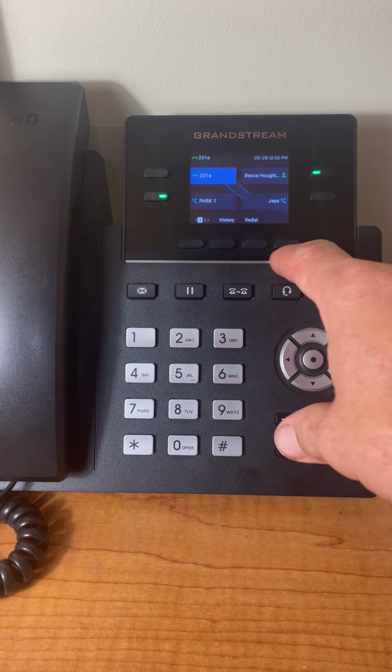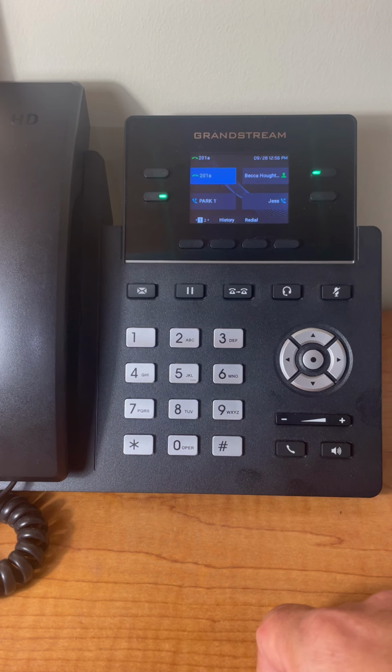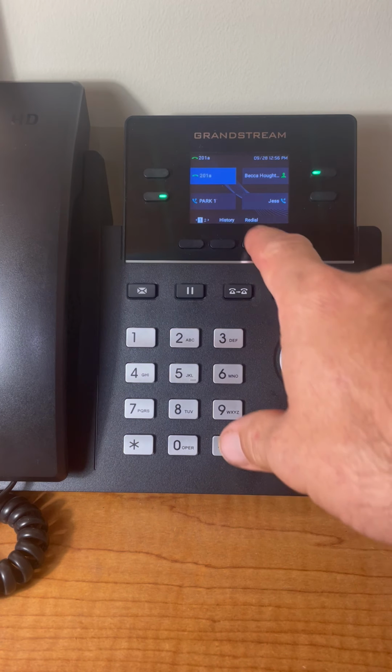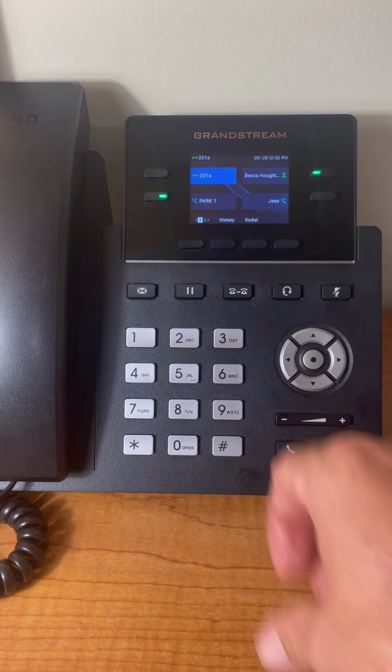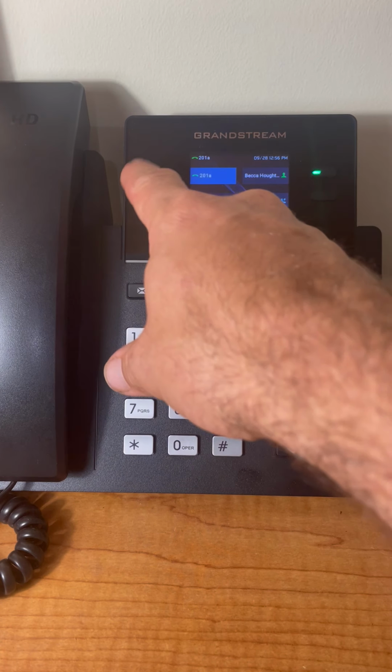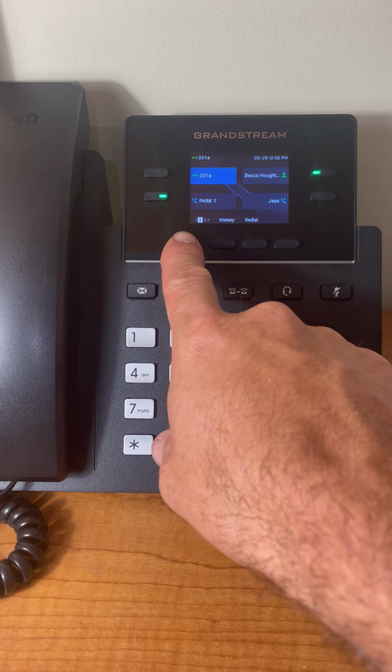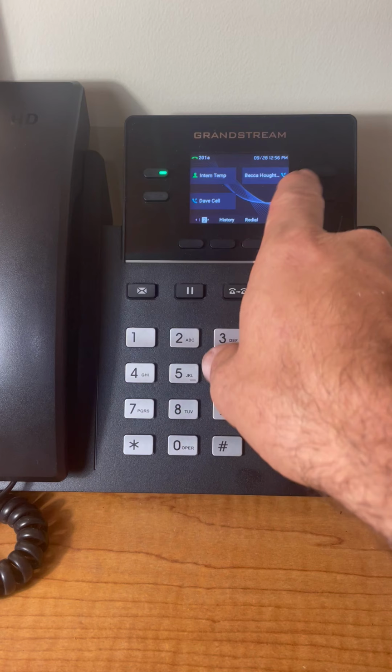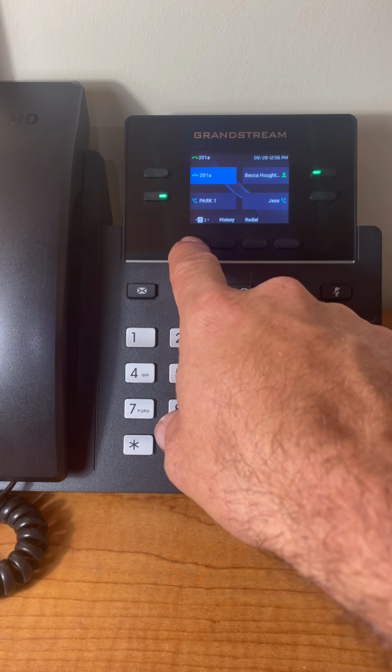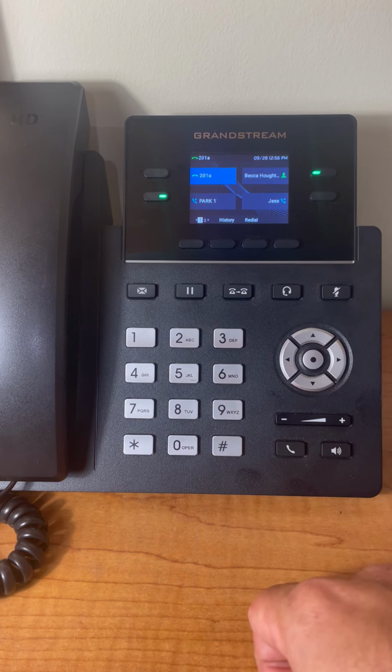The soft keys at the bottom of the screen change depending if you're on the phone or not, and that is indicated by the text above them. If you have multiple pages of settings up here, it'll help switch between those pages. Then you've got a history and a redial button if you're not on the phone. If you're on the phone, it's things like conference call or transfer, etc.